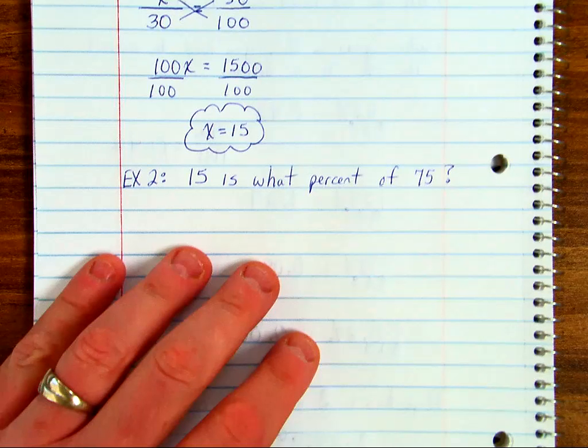Now I want to stop here and I want to ask you, what does our answer mean? We just found out that the answer is 52. La-dee-da. Whoop-dee-doo. What does it mean?